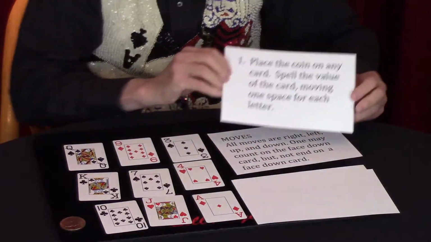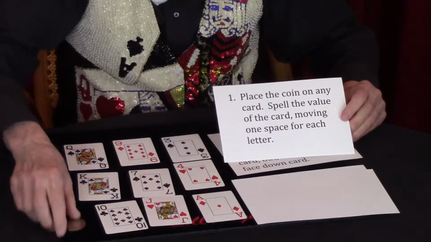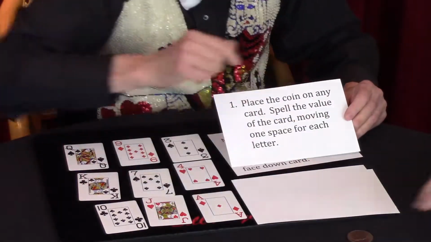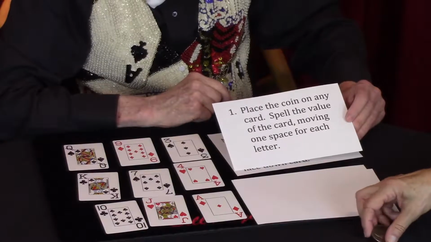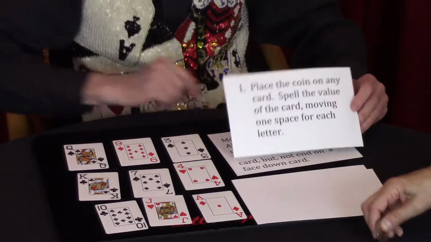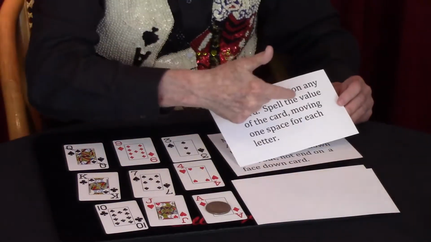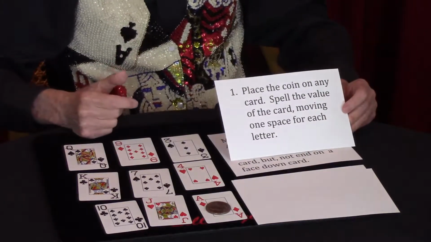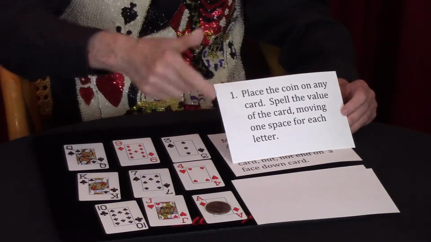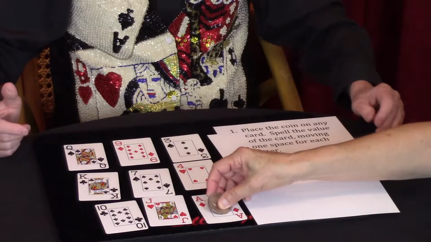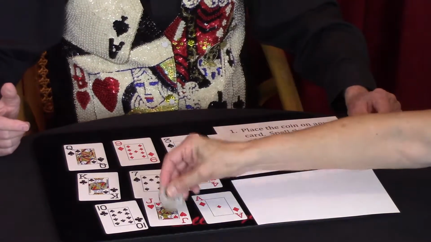Directions, number one. Gene, it says to place the coin on any card, and then we're going to spell the value of this. So move any way you want to, and spell ACE. Up or down. A-C-E. That's fine.